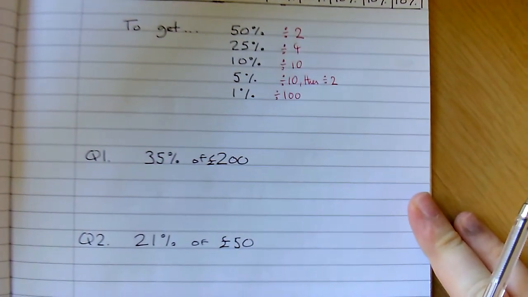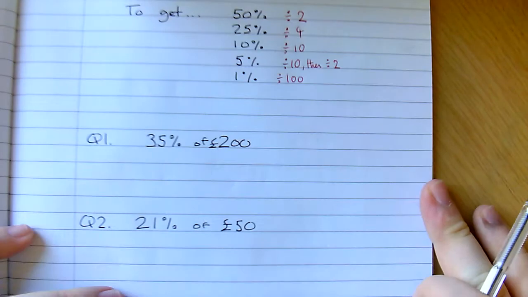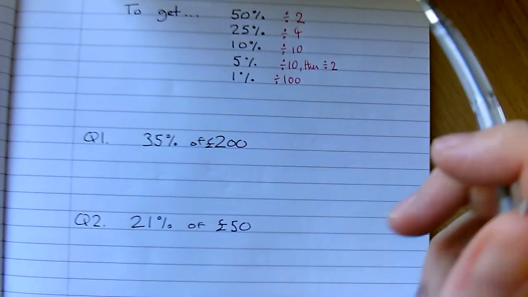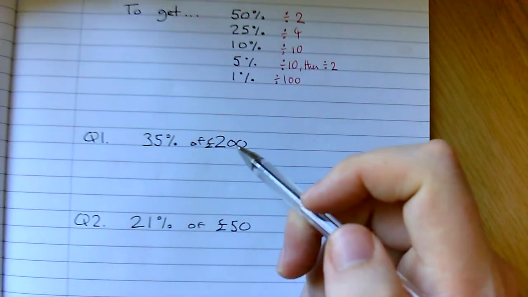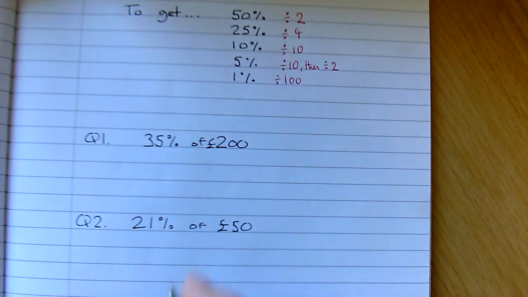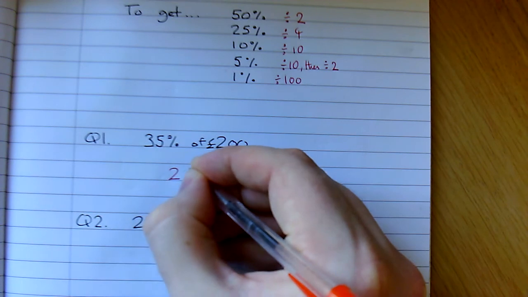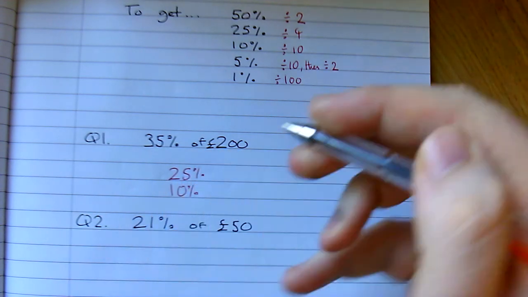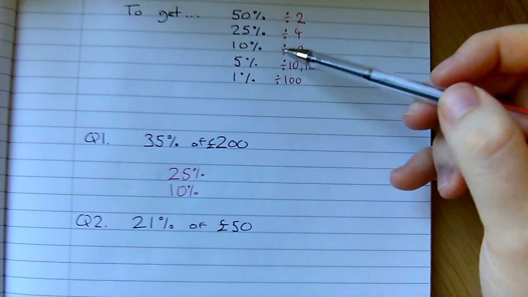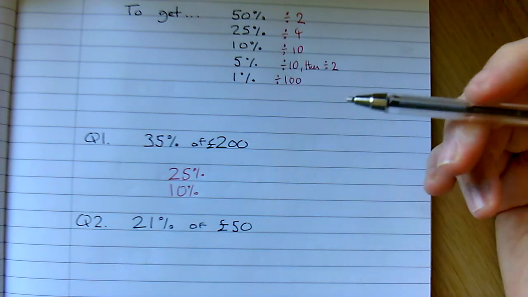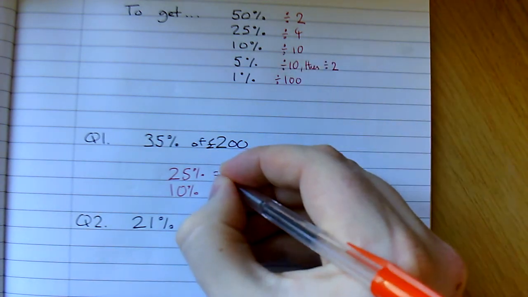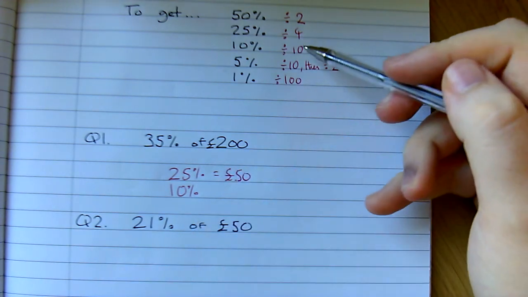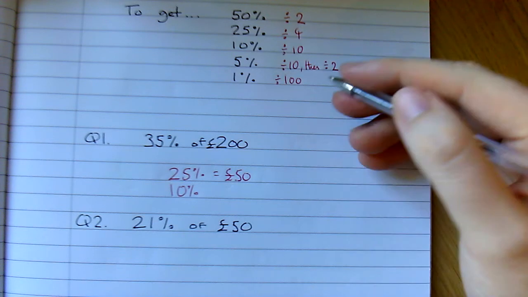A couple of questions to get our heads around. So here I've got 35% of 200. In order for me to find this, I need to figure out what 35% of 200 is going to be. Now, 35%, I'm going to break that into two things. I'm going to break that into a 25% and a 10%. Now, 25%, we've already discussed, I divide by 4. Well, £200 divided by 4 is £50. To get 10%, I divide by 10, so £200 divided by 10 is £20.